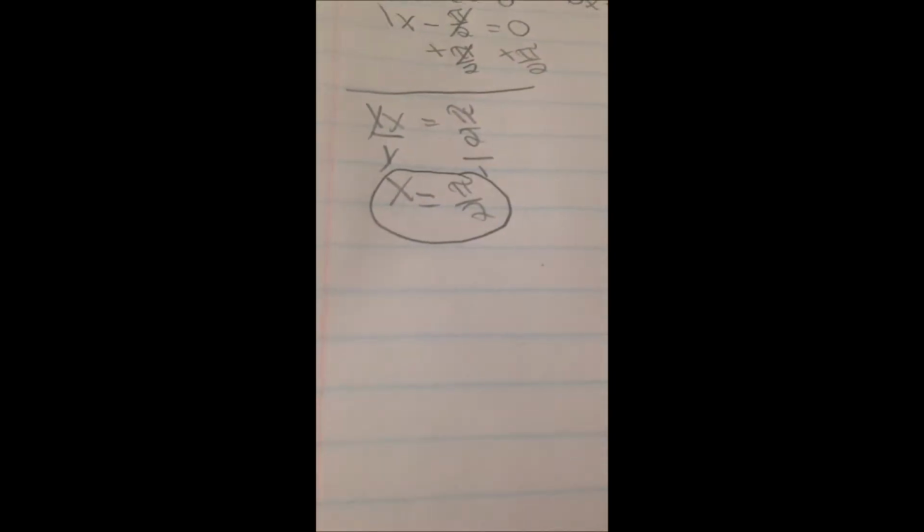And then we're just going to add pi over 2 to both sides to cancel those out. And we're going to be left with 1x equals pi over 2. So now, in order to get x alone, we want to divide each side by 1, which will cancel that out and leave us with x equals pi over 2.